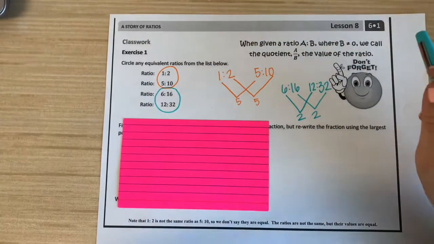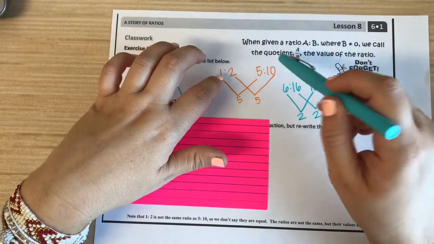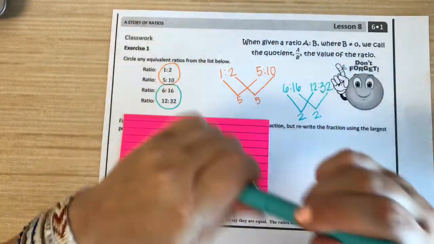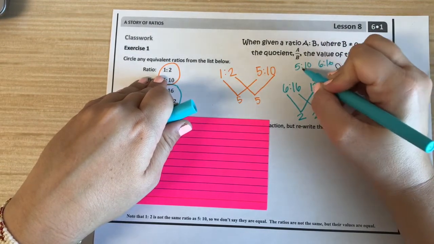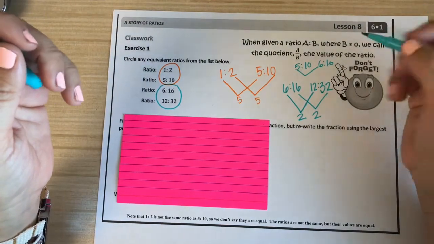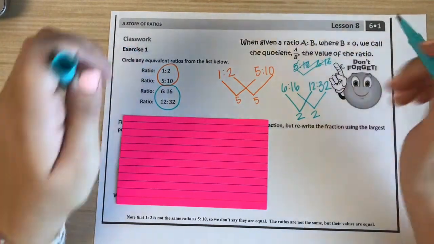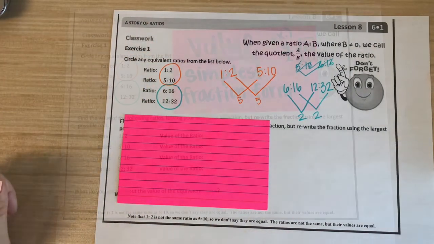These are not equivalent to each other because they do not share a C value. You can't have 5 to 10 and 6 to 16, okay, because 5 times nothing is 6. So that's not going to work. Those are not equivalent. Just these two and then these two here as well.